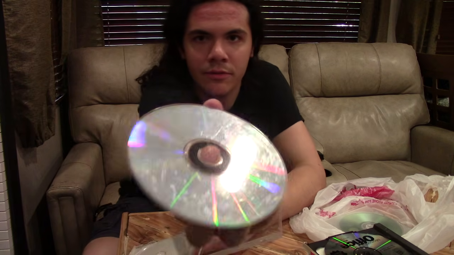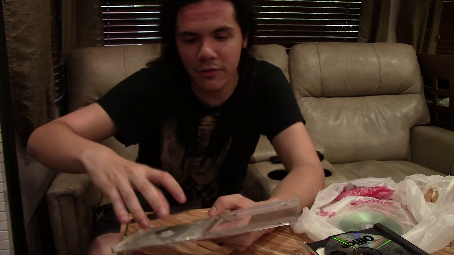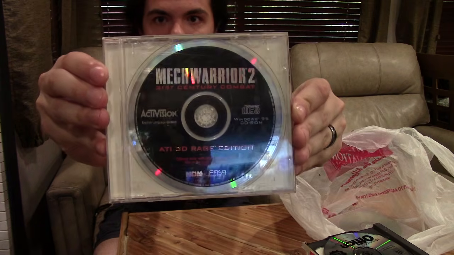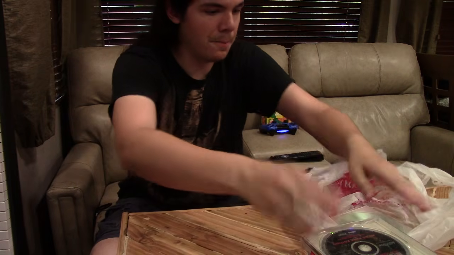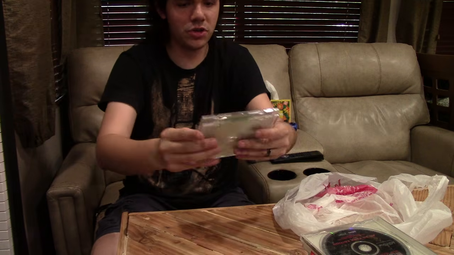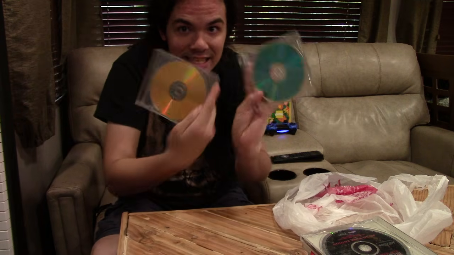Ooh, again, very scratched. I don't know if that would be playable anymore. I can do my best to restore it, but this is what the back of the case looks like because the front artwork was not here, as you can tell. Okay, we got 2 more. Oh yes, these 2 are blank CDs.